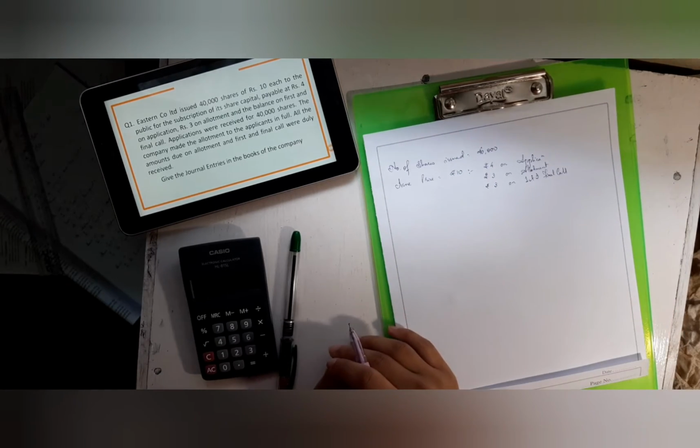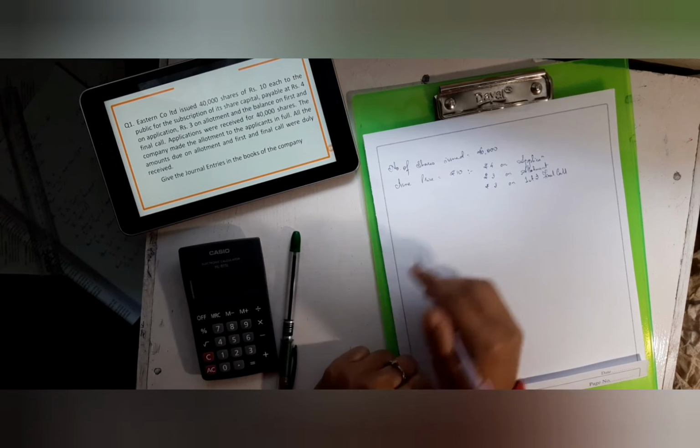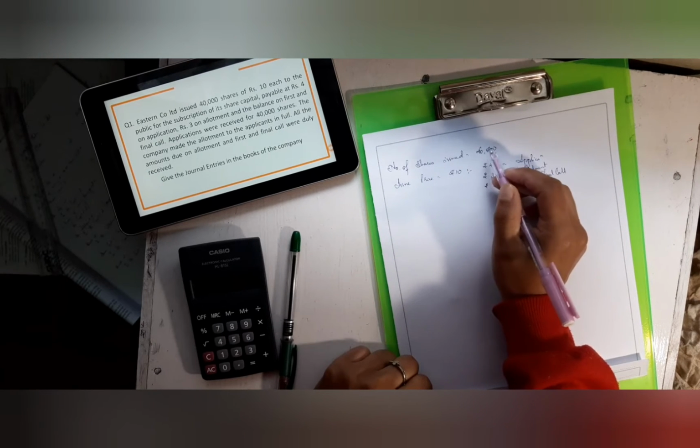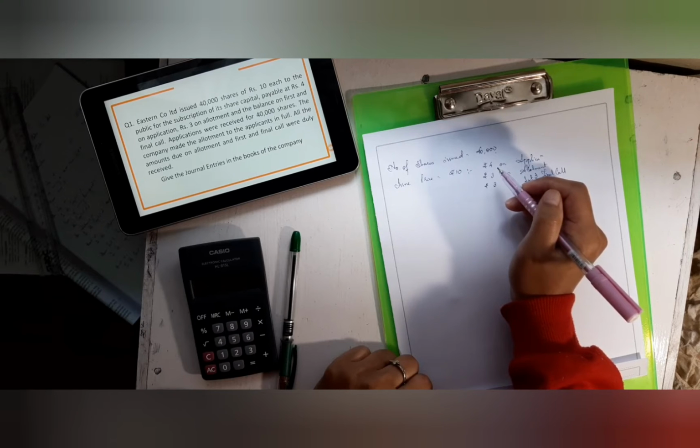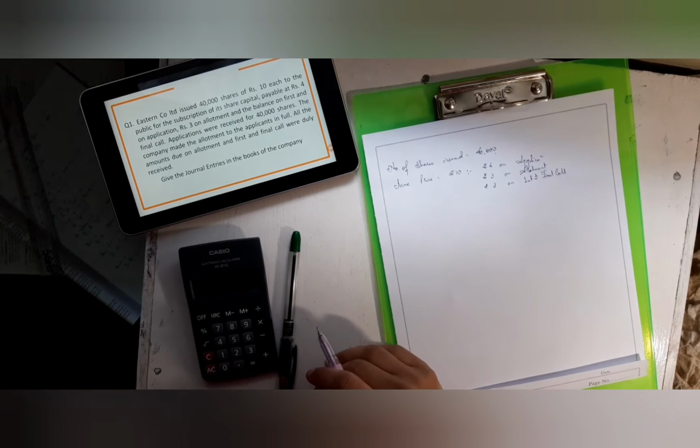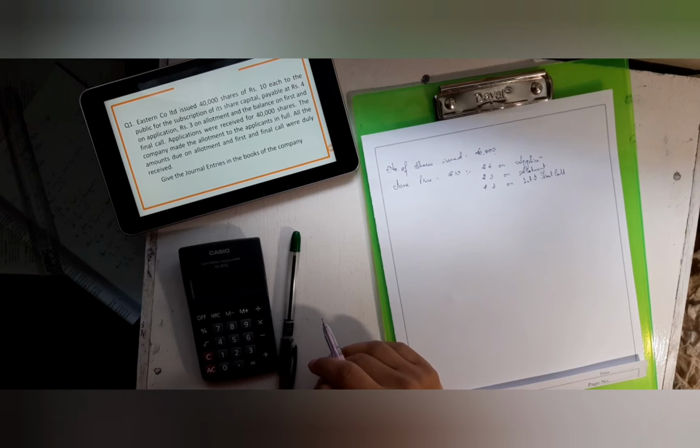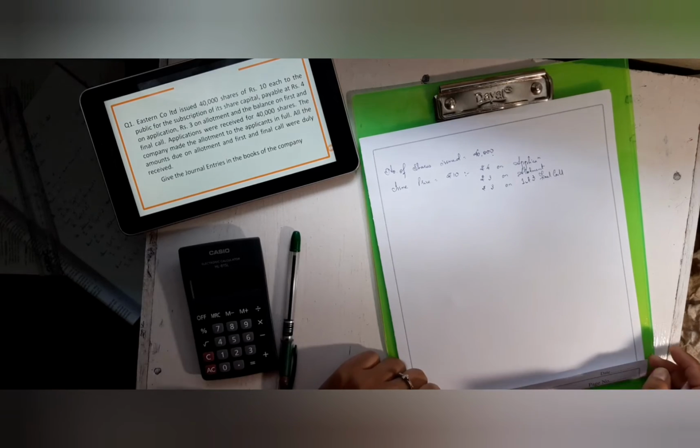They've also given that applications were received for 40,000 shares, which means you've issued 40,000 and people have applied for the entire thing. So all of these shares have been applied for. And the company made the allotment to the applicants in full. All the money due on allotment and first and final call was duly received. Now give the journal entries in the books of the company.